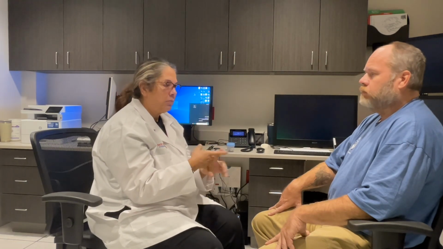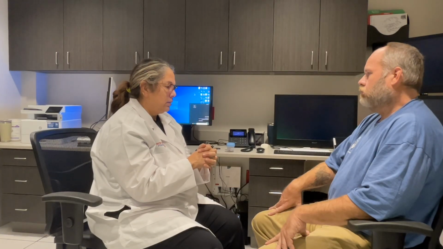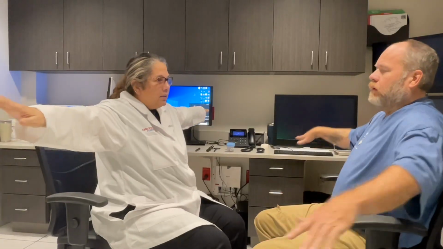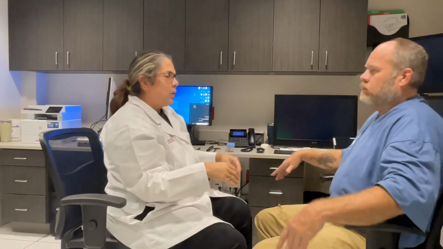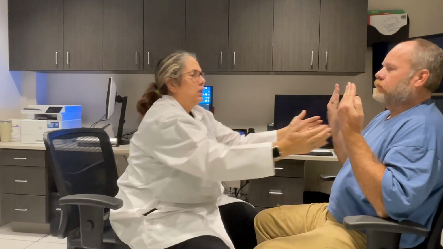I don't see any tremors or any kind of unelicited movements, so that looks normal. The next thing that we're going to do is assess muscle strength. Like I said, we are sitting. So I want you to put your hands out like a T and resist. That tested the deltoids, and put your arms in front of you and resist.